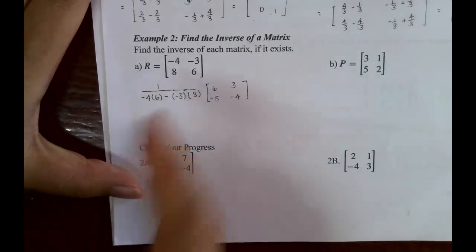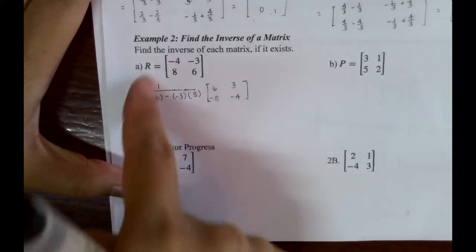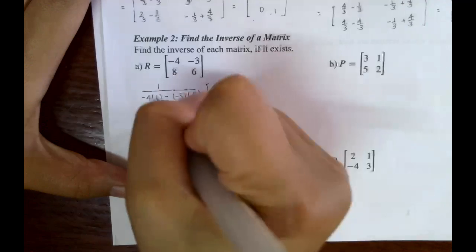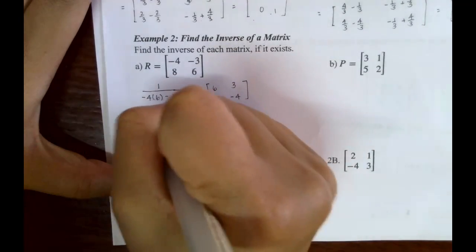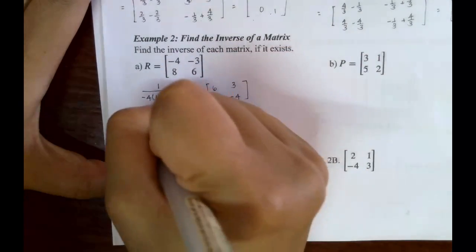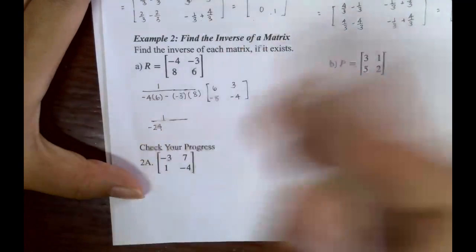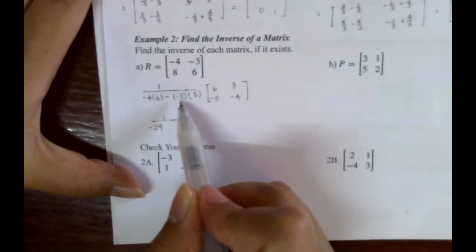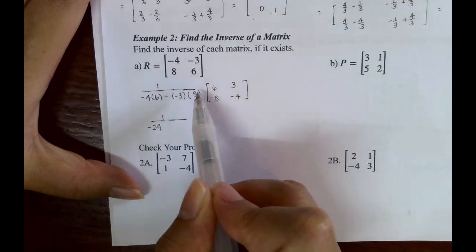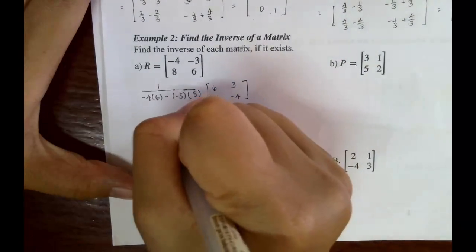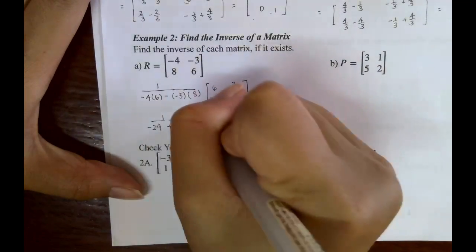Now let's simplify this scalar that's going to be multiplied. Negative 4 times 6 is negative 24. Minus a negative is plus, so this is going to be positive 3 times 8, which is positive 24.